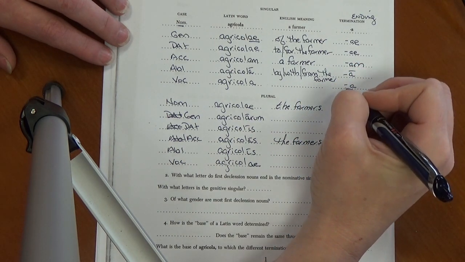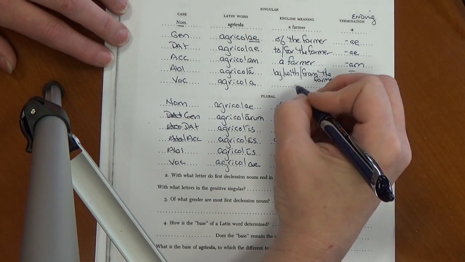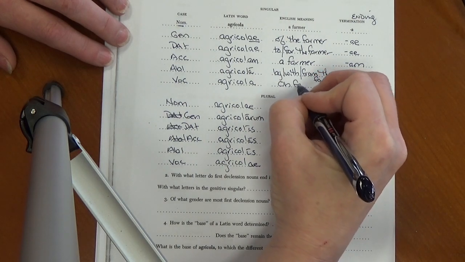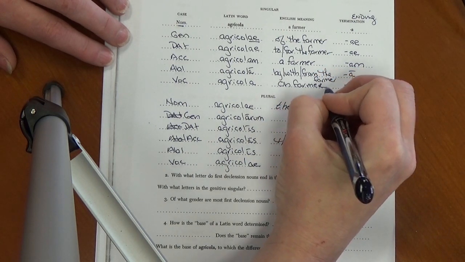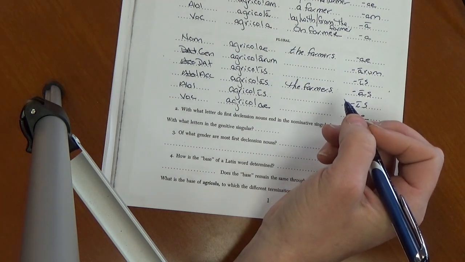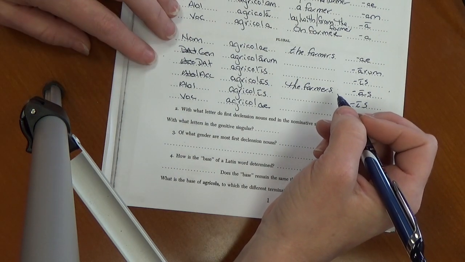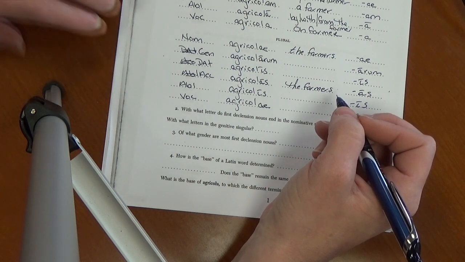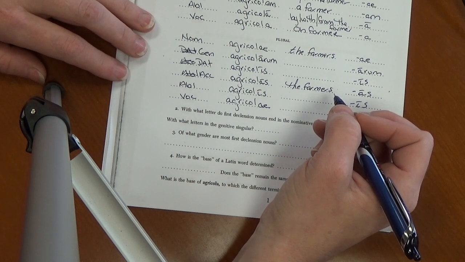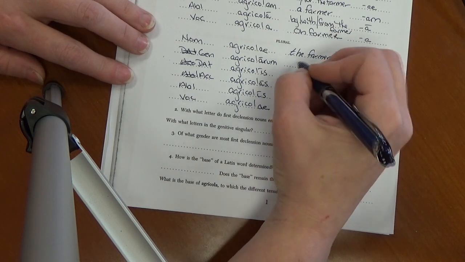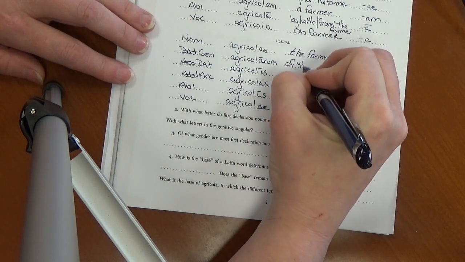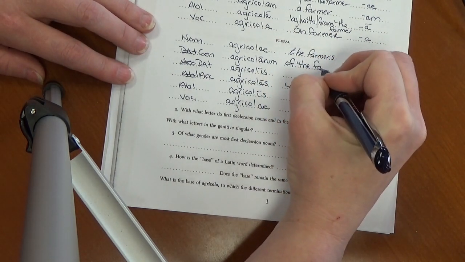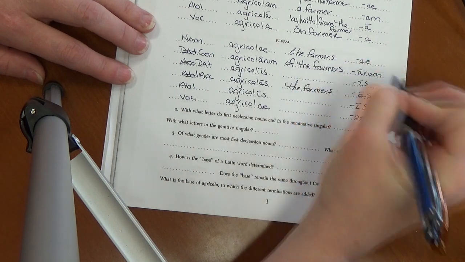Vocative, direct address. Oh, farmer, are you plowing your field today? Then we fill in the plural. Same cue words, both apply, but we just have to deal with multiple farmers. Of the farmers, or farmers apostrophe.